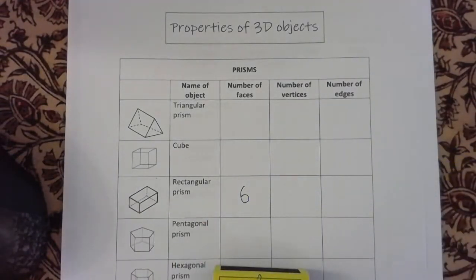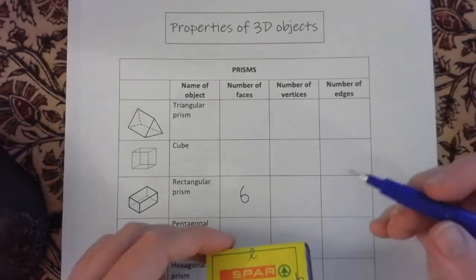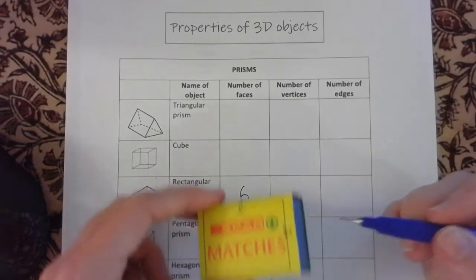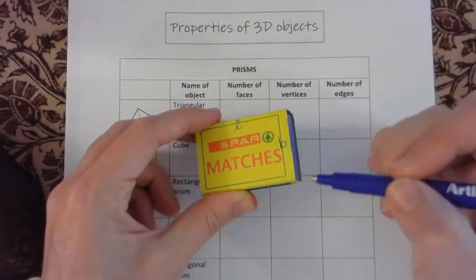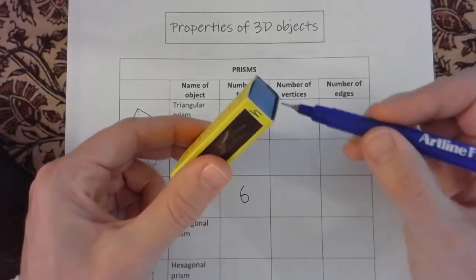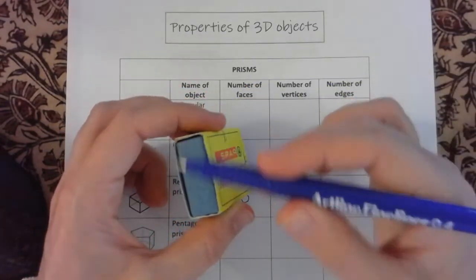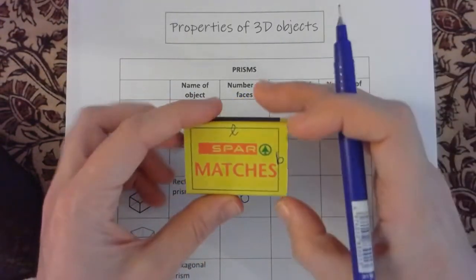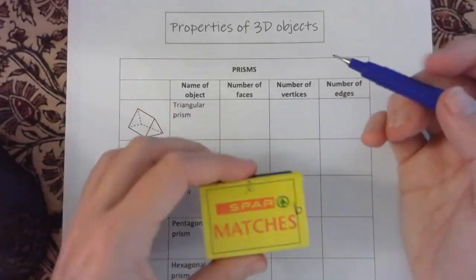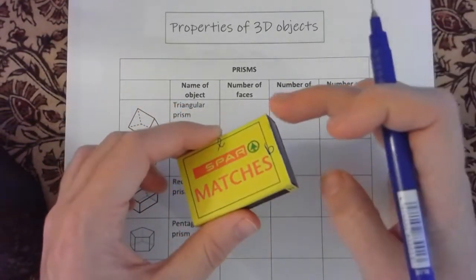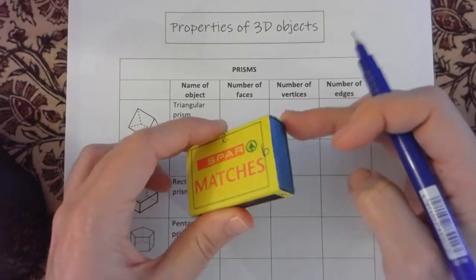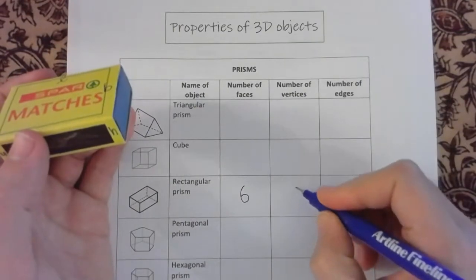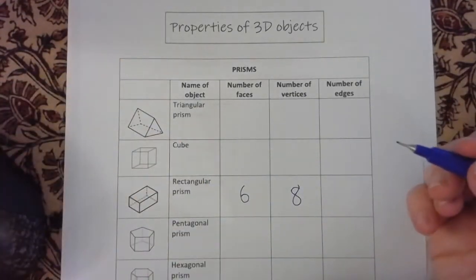Okay, the number of vertices. Now remember, the vertices or a vertex are the pointy areas where these edges meet, where they come together. Just put it here. So there's one vertex, there's another one, there's another one, and another one, and then we have 1, 2, 3, 4 on the other side also. So the vertex are the pointy areas, or we can say the corners of the 3D object. So how many does this rectangular prism have? 1, 2, 3, 4, 5, 6, 7, 8. So we're going to fill in 8, the number of vertices.